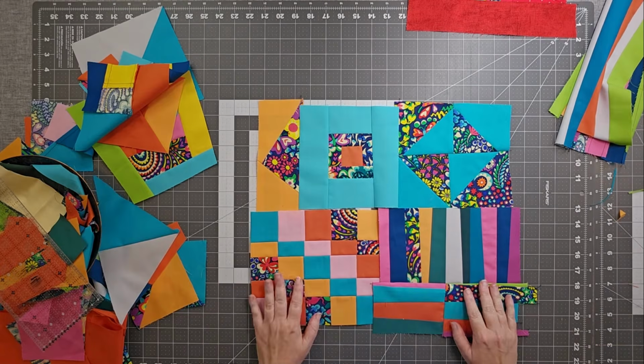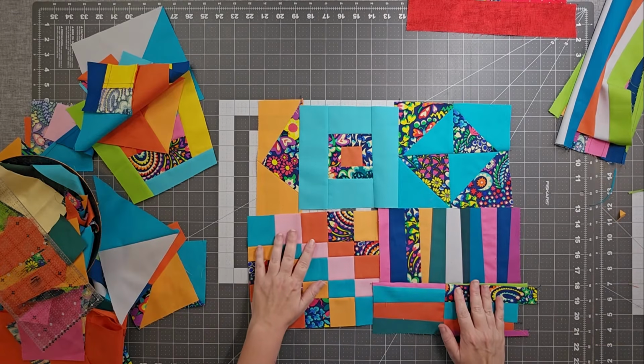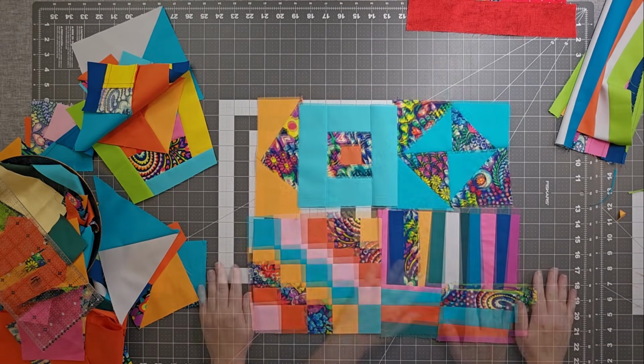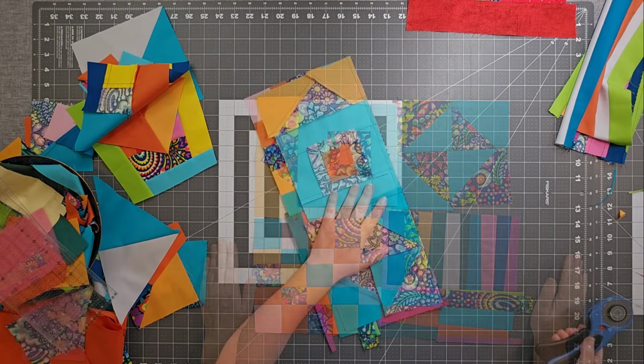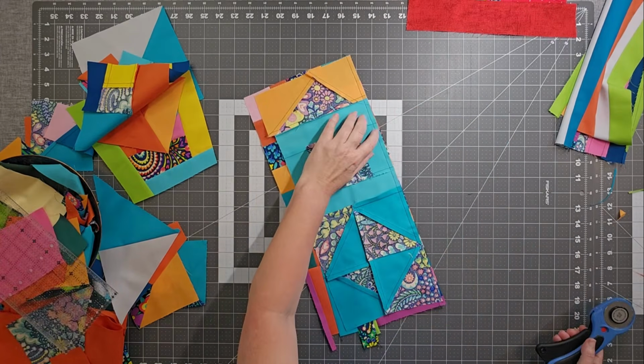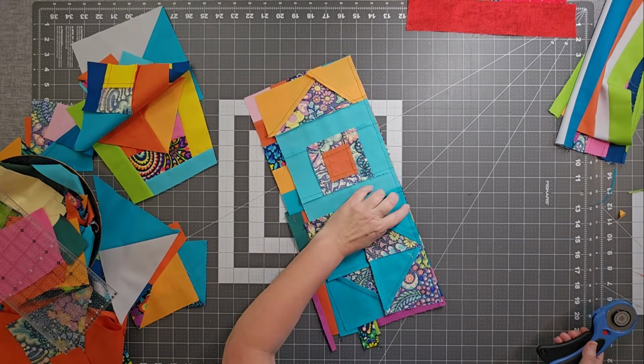Okay, and I am loving this. So let's sew this on to this. And there we go. And now we're going to cut straight edges here and sew them together. Something to note, when I sewed these together, the bottom part is sticking out.